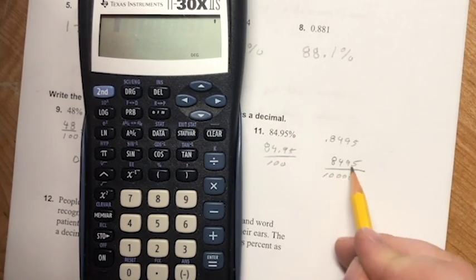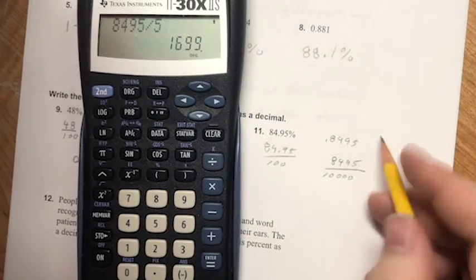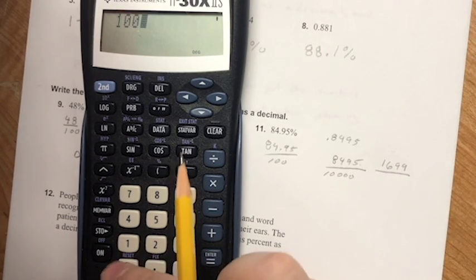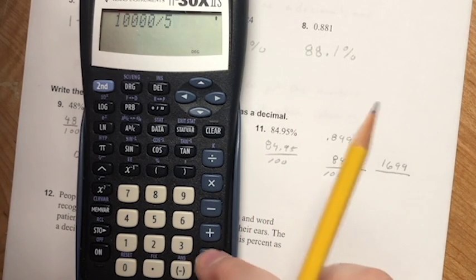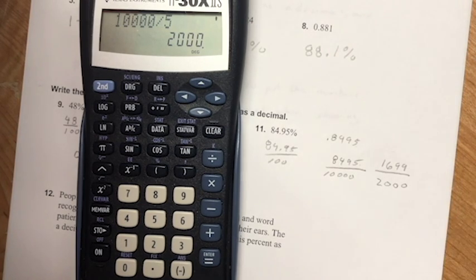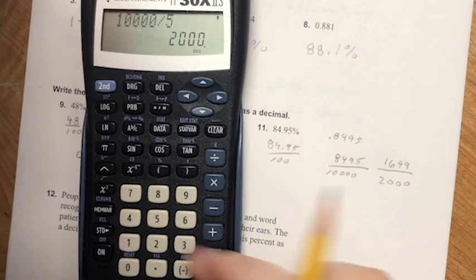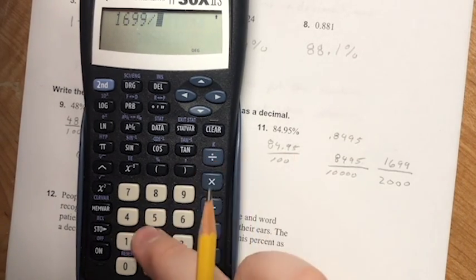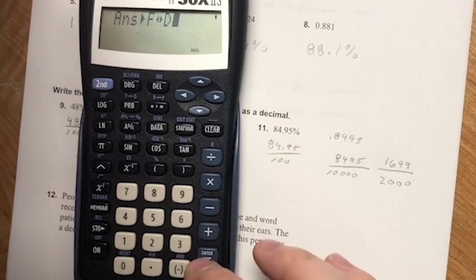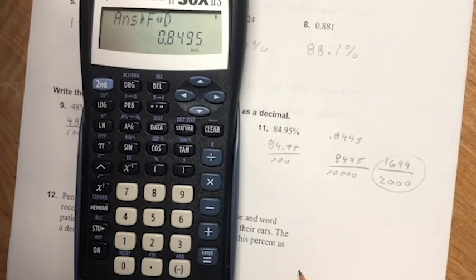But I do know that I can simplify both of these by 5. So 8495, when we reduce that, I'm going to get 1699. And then I'm going to divide 10,000 by 5, and that will give me my denominator, and it gives me 2,000. So can I do anything else with this? Well, let's find out. 1699 divided by 2,000. It gives me that. And again, we know that it's not going to reduce. In all truth and honesty, I don't think I could reduce this anymore. This is as far as I can take it.